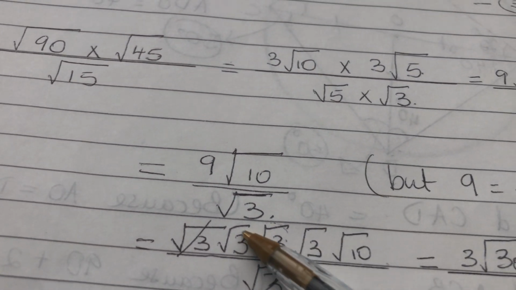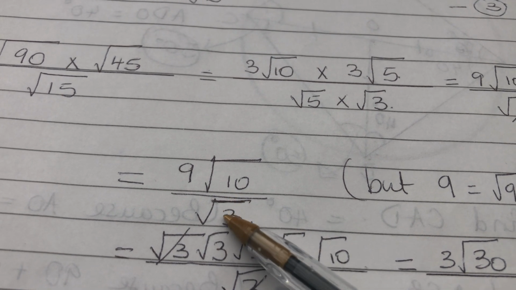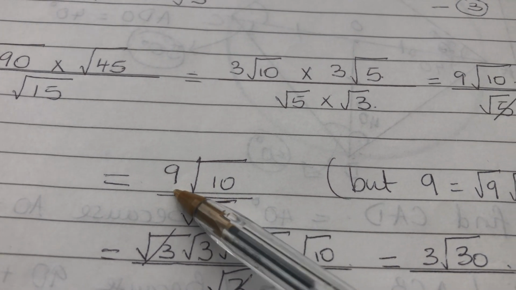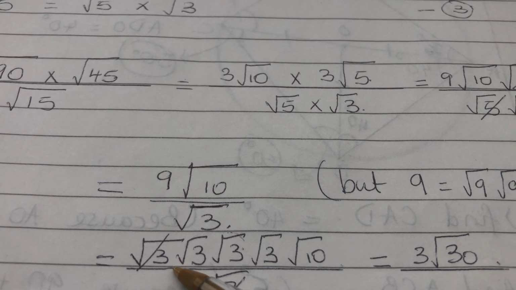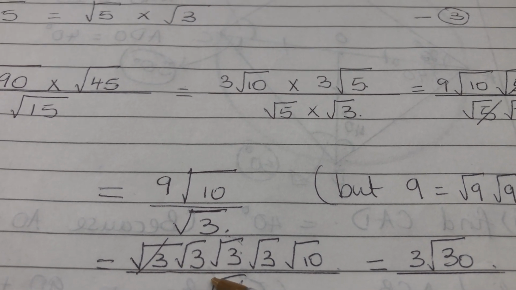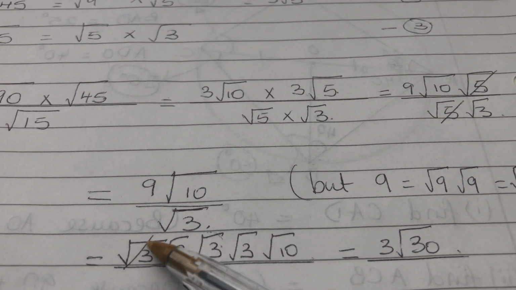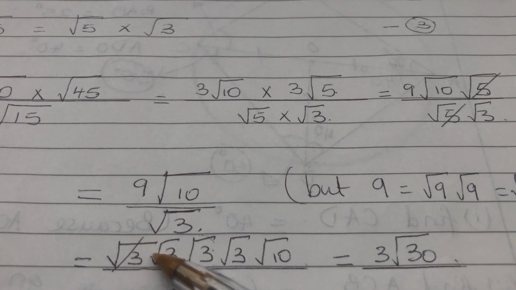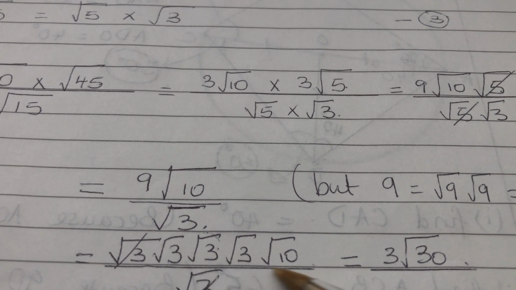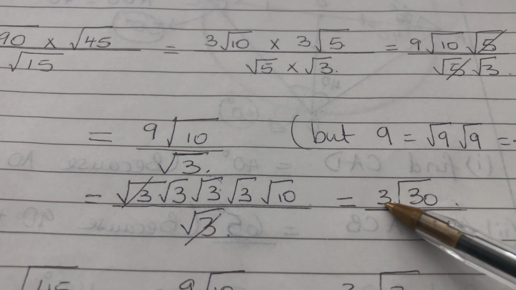So since there's a root 3 in the denominator, in place of 9, I'm going to put root 3 times root 3, so that this root 3 will take care of this. Now root 3 times root 3 is the same as 3.